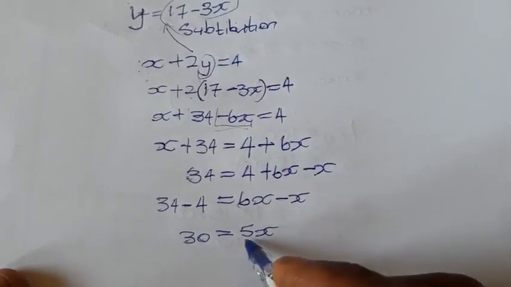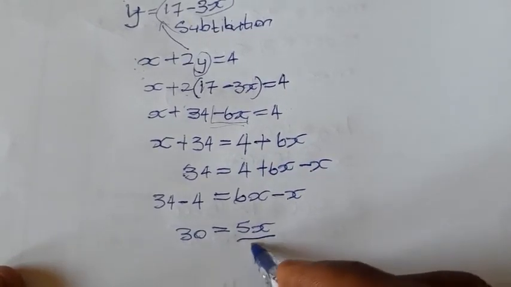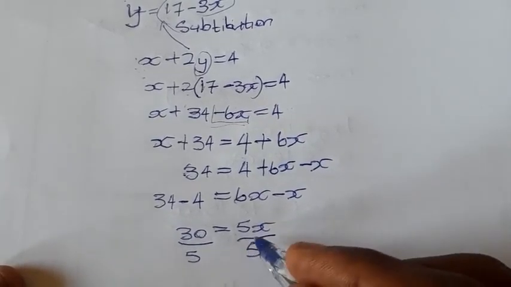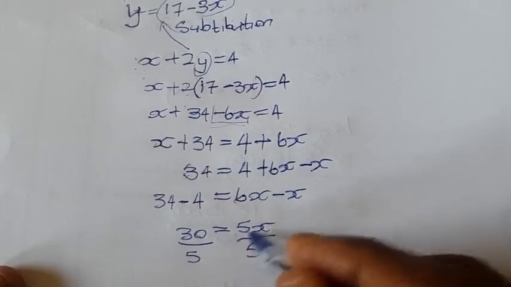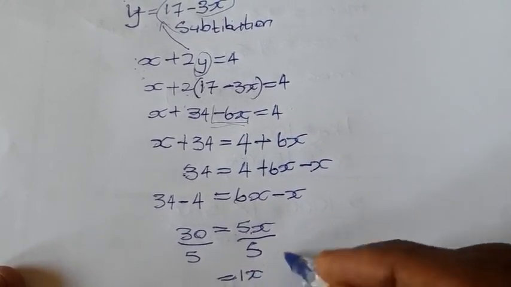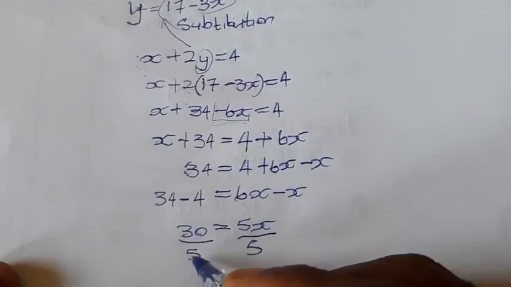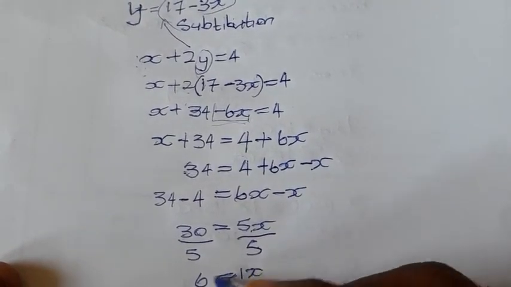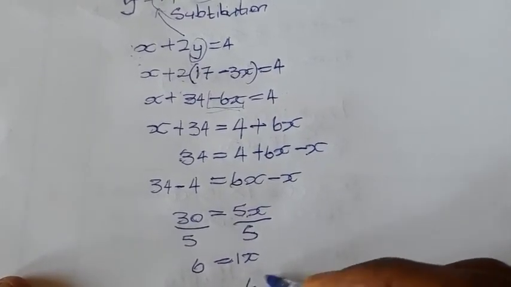So for us to remove this 5 here, we want to remain with x, so we divide both sides by 5. 5 into 5 is 1. Remember, 1x is still x, but we just write x. 5 into 30 gives us 6. So x is equals to 6.